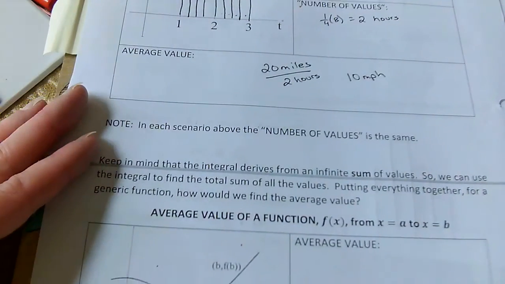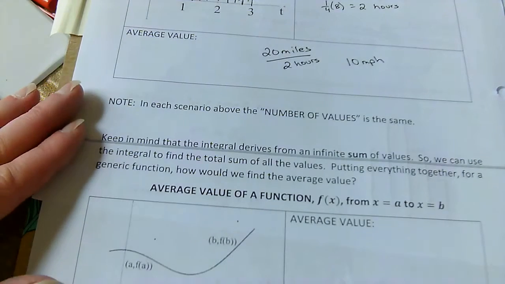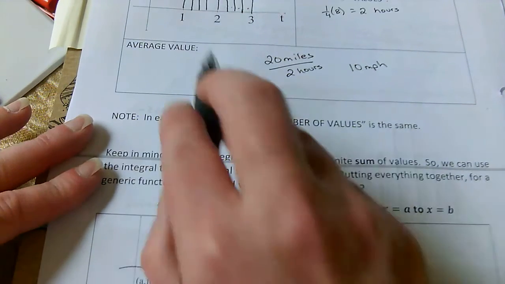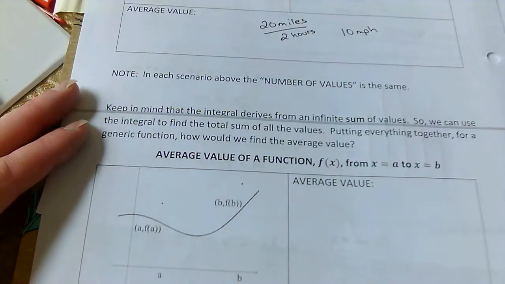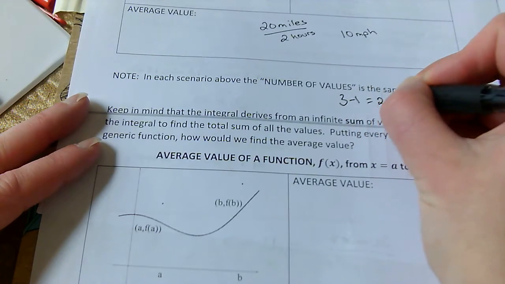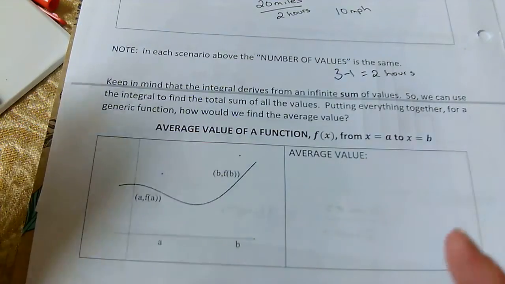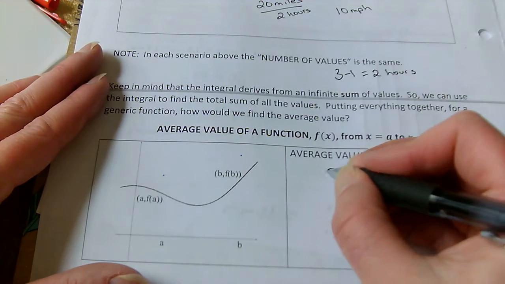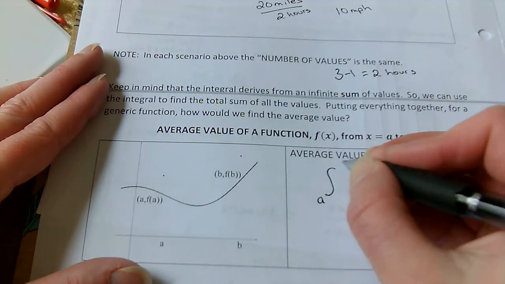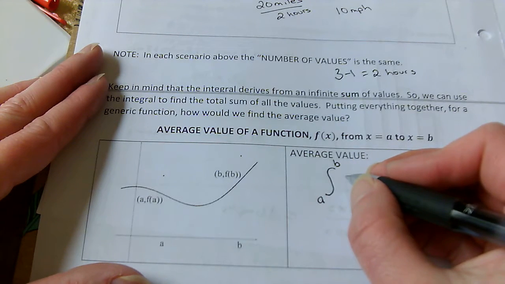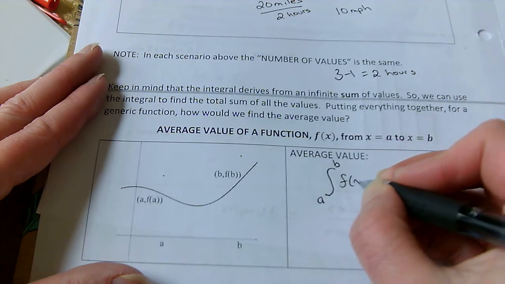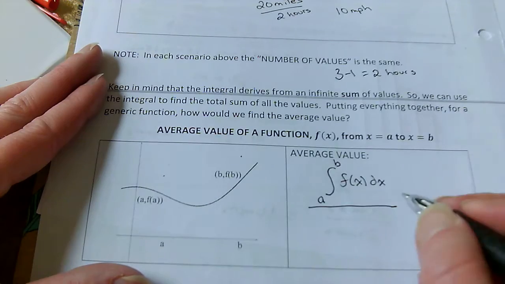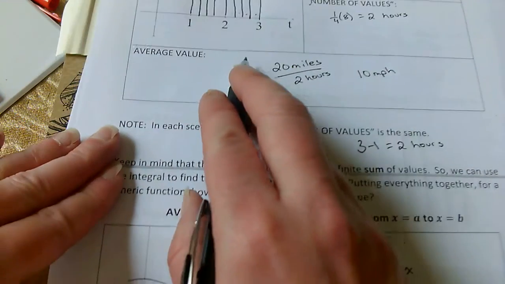Now, in each scenario above, the number of values is the same, right? Could we have done that a little differently? Well, it was 3 minus 1, huh? So let's think. Yeah, we could have just taken the 3 minus 1 and gotten the 2 hours that way. So integrals are finding the infinite sum of values. So we can use the integral to find the total sum of all the values. So the average value of a function would be the total sum of values from a to b of f of x dx divided by b minus a. Like here, we're dividing by the change in time.